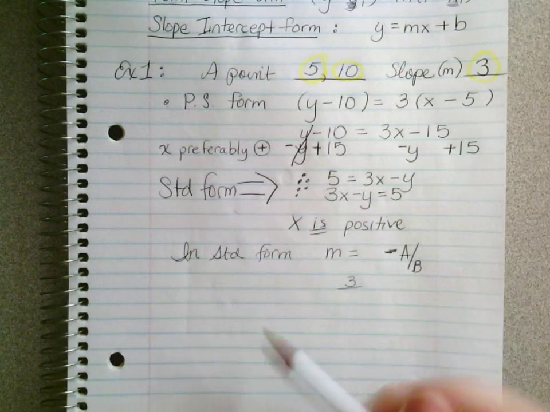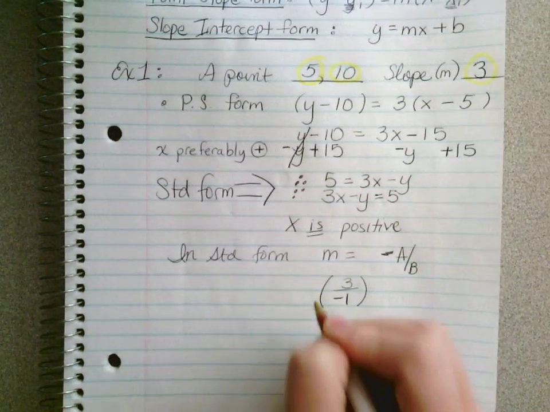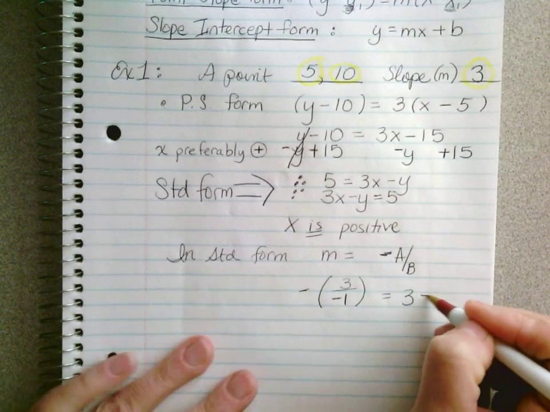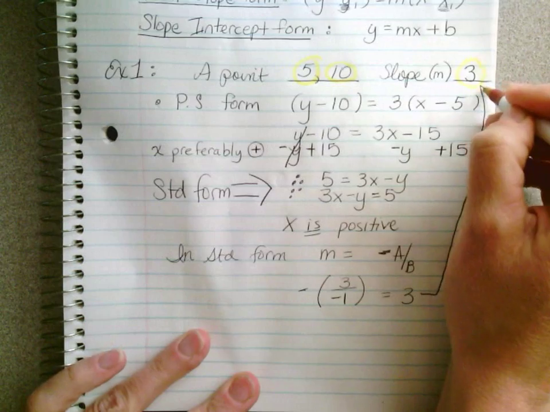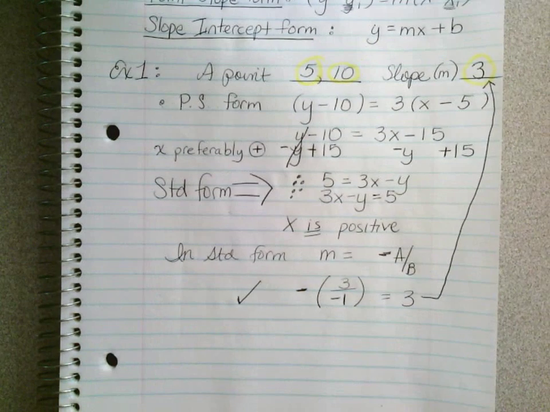B is negative 1. The opposite of that is 3. Is that what we said slope was? Then you know you're correct, or at least you have a pretty good indicator that you're correct.